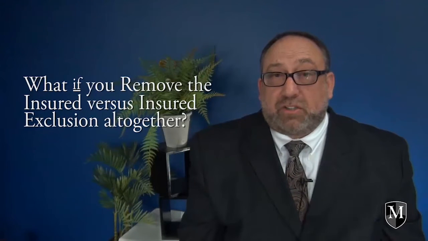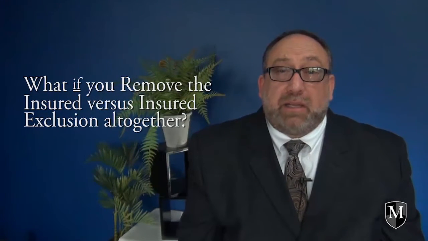This leads us to the situation of what if you remove the insured versus insured exclusion altogether? In that situation, anybody in either column can sue anybody else in the other column, and the association D&O policy will defend both sides. Accordingly, if the majority brings an action against a minority member who doesn't want to abide by the rule, then that minority board member will have a defense war chest under the D&O policy to defend against an action by the majority.